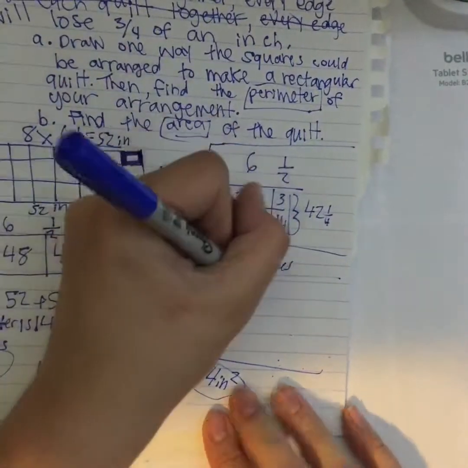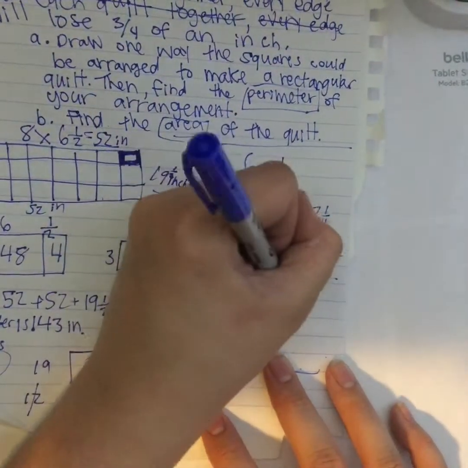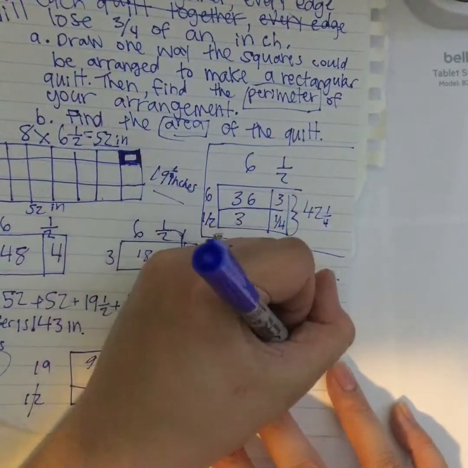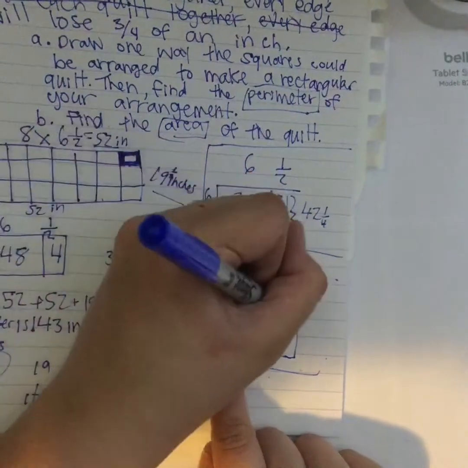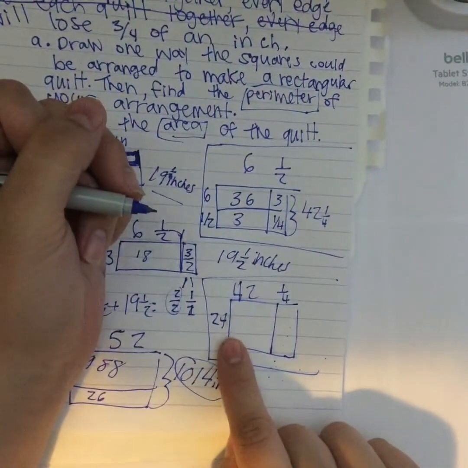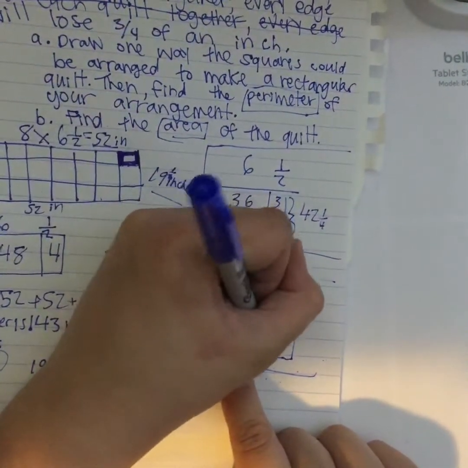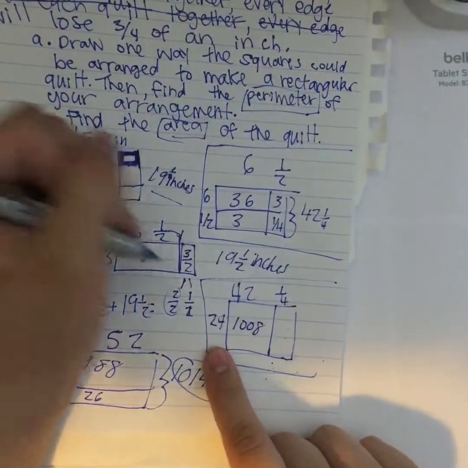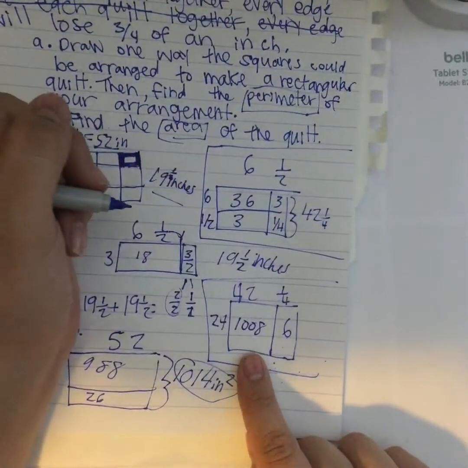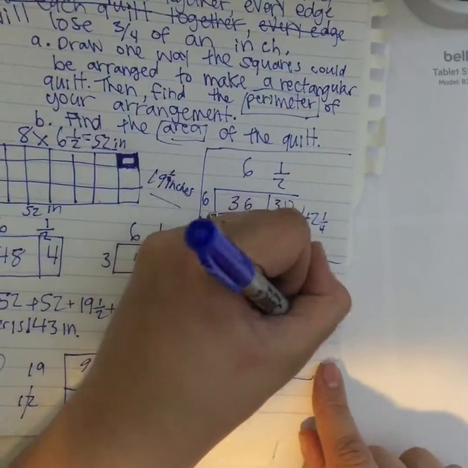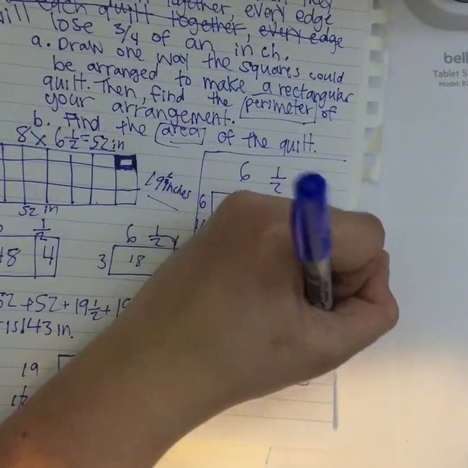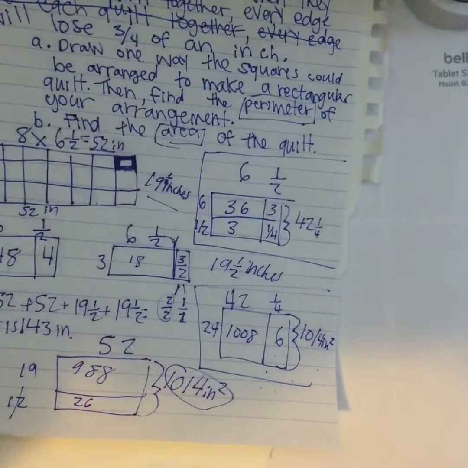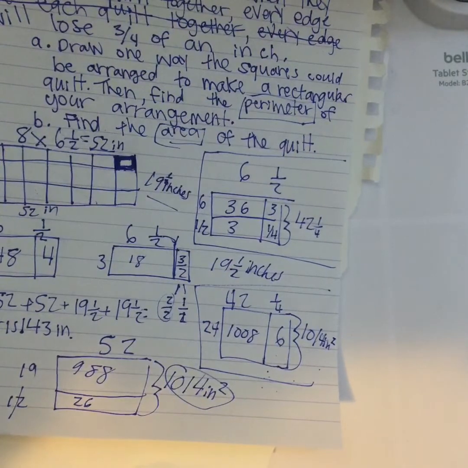Now I'm going to go down to this last little bit of space I have and show you how we take 42 and 1/4. We multiply that by 24, because remember there are 24 students in the class. 42 times 24 is 1008. 1/4 of 24 is 6. So adding up both of those together, I get the same answer of 1014 inches squared. Remember, in math, there's always more than one way to solve a problem.